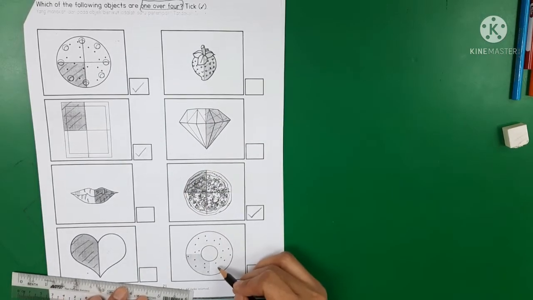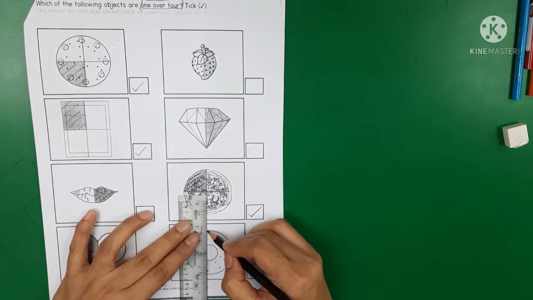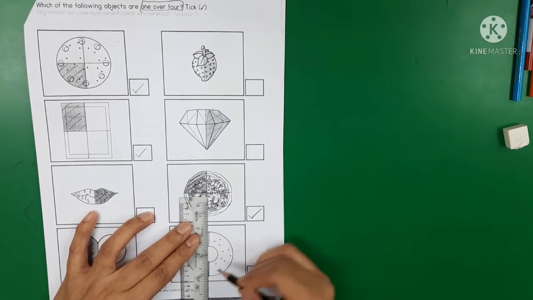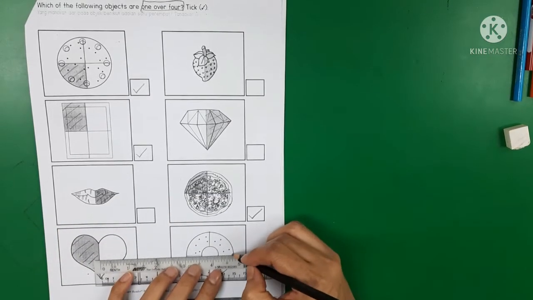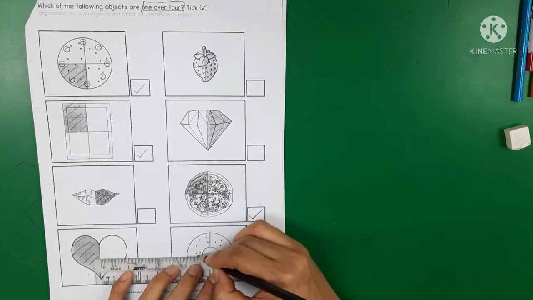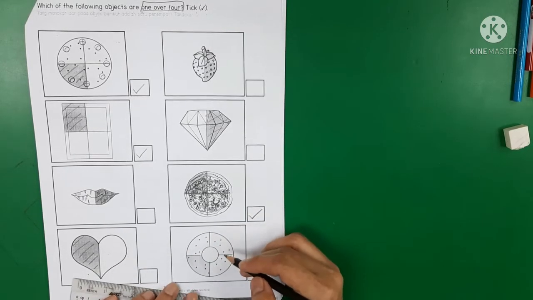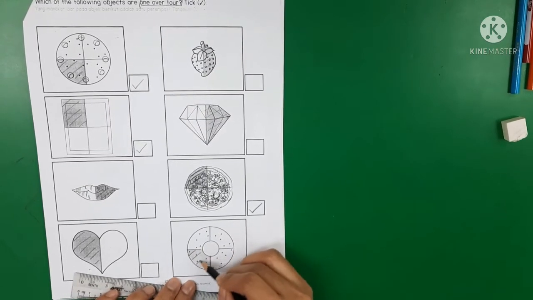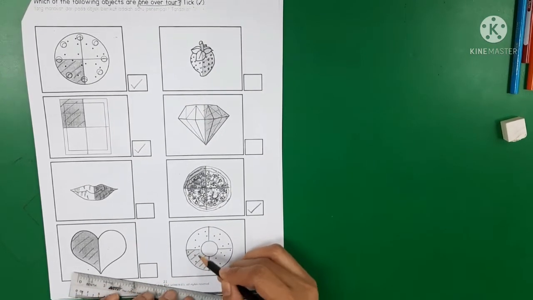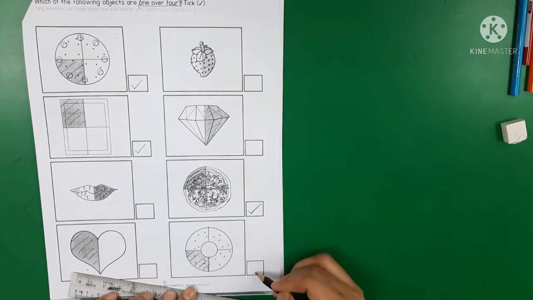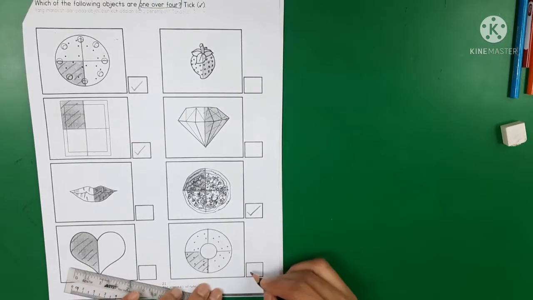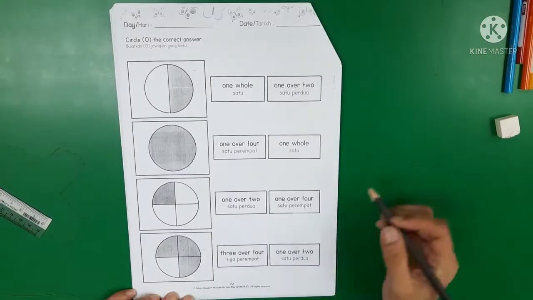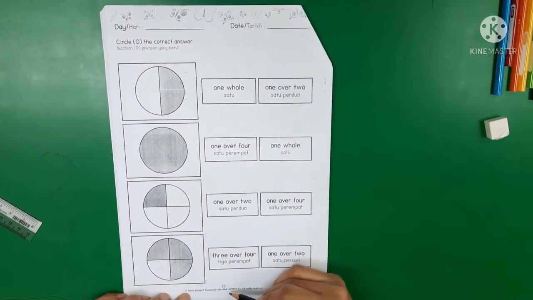Moving on to the last picture, draw a symmetrical line and another symmetrical line to have 4 equal parts. 1, 2, 3, 4. And the shaded part over here is 1 over 4. Do we put a tick here? Yes. This is 1 over 4. Good job.